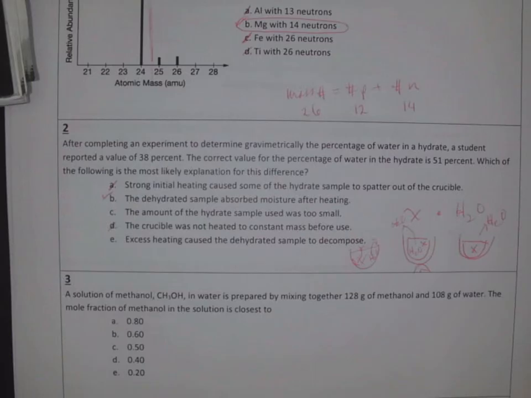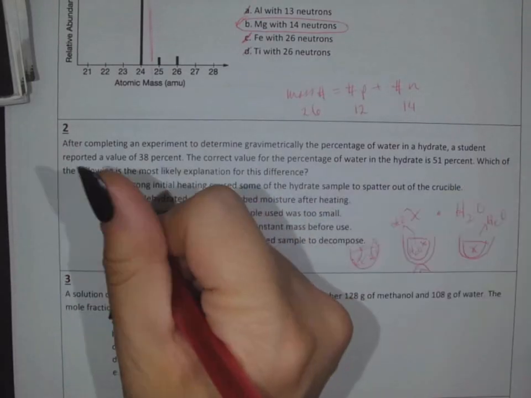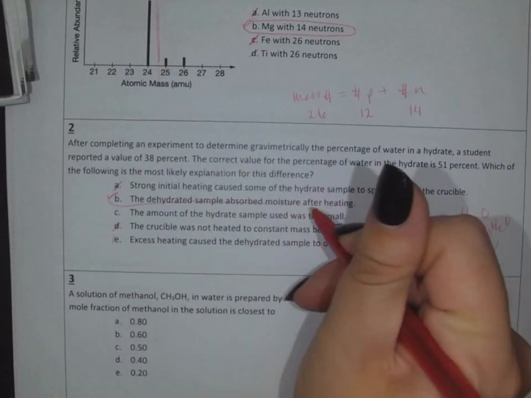The excess heat caused the dehydrated sample to decompose. No, that doesn't make sense. All right, so B.